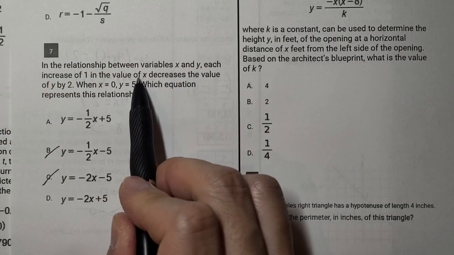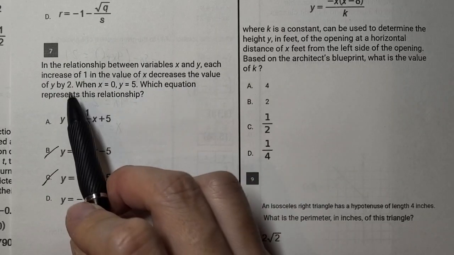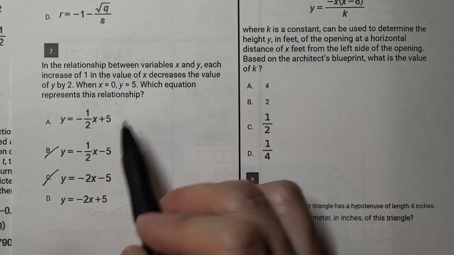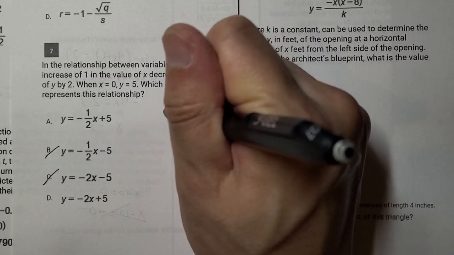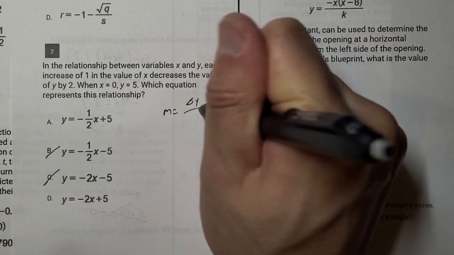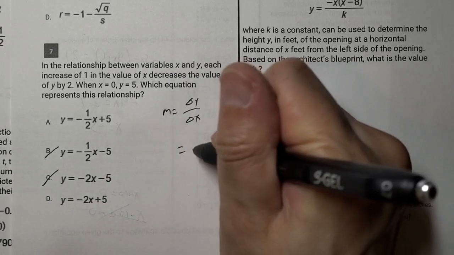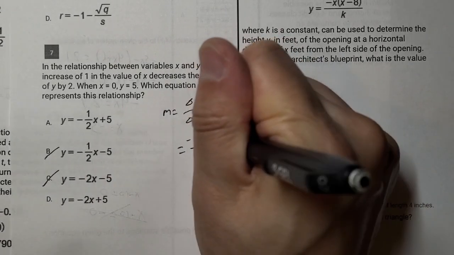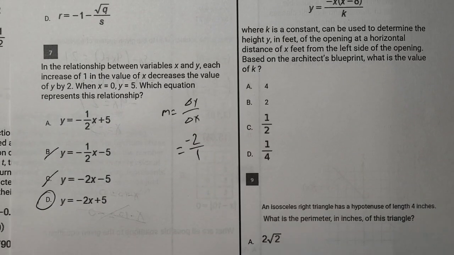And each increase in x of 1 decreases the value of y. So the slope should be negative, these two are, so that doesn't help us eliminate. But remember, slope is change in y over change in x. Delta y over delta x. So each increase of 1 in x, you subtract 2 in the y. So minus 2 should be the slope. Answer is D.